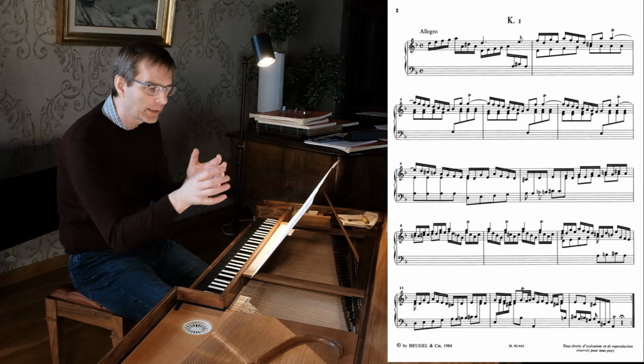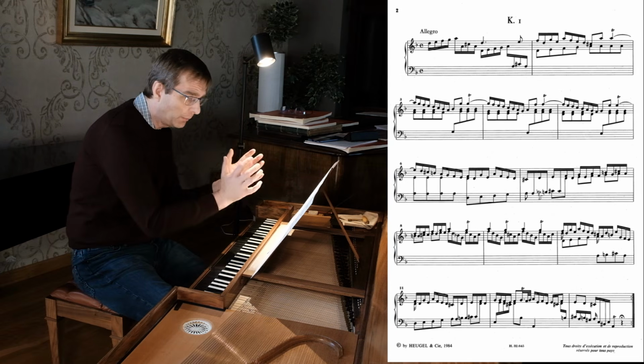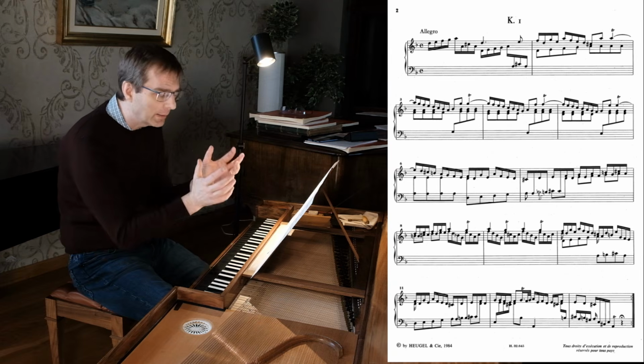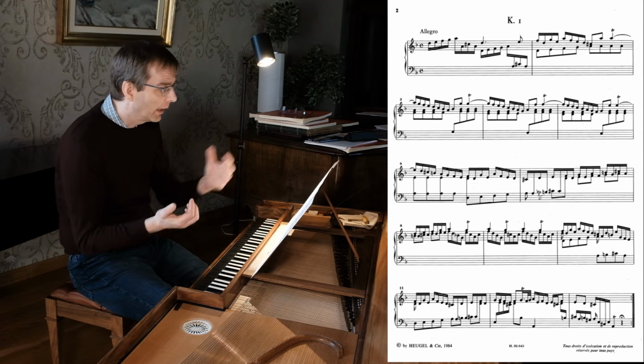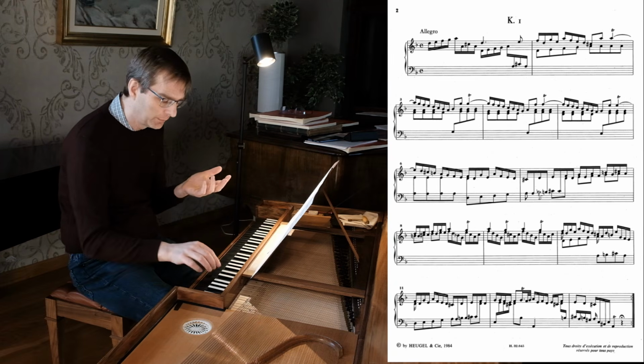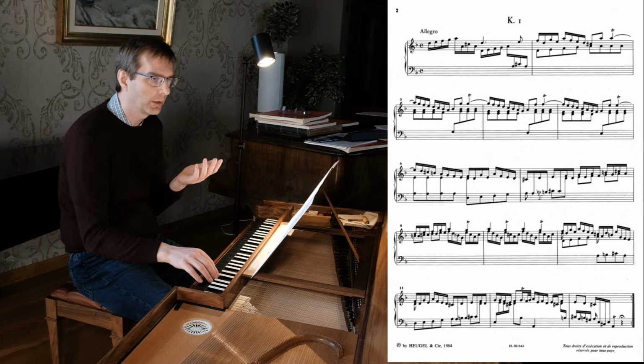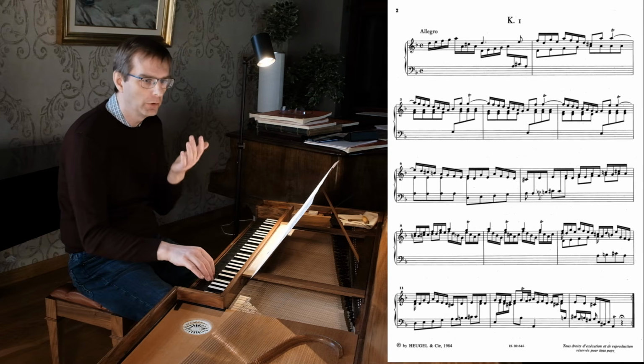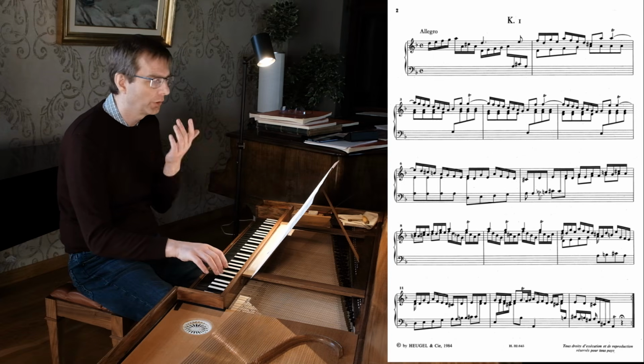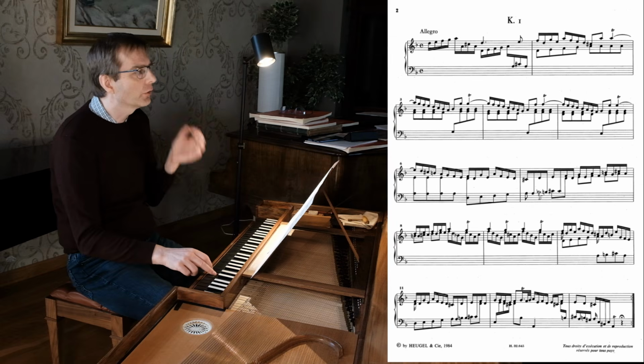You have to give accents. You have to guide the listener from one point to the other. What is important? What is not important? If I look at the first phrase here, not all the notes are important, so not every note is as important as the other one. So you have to choose.